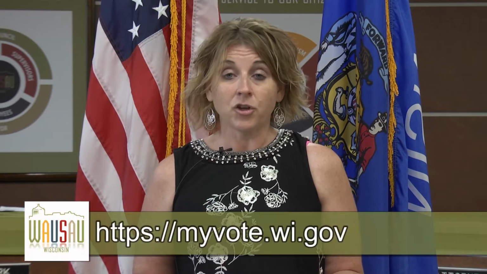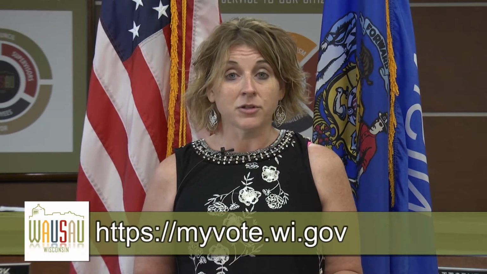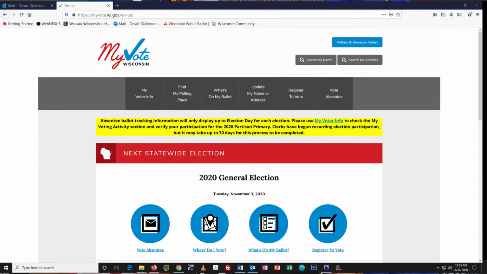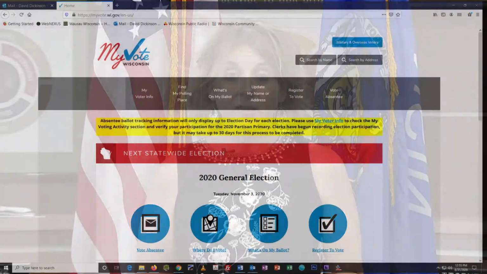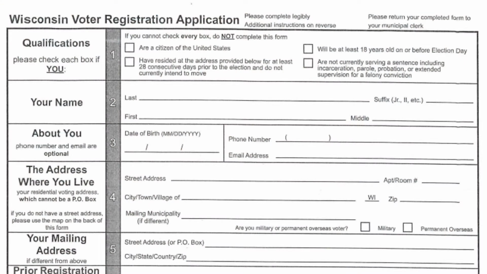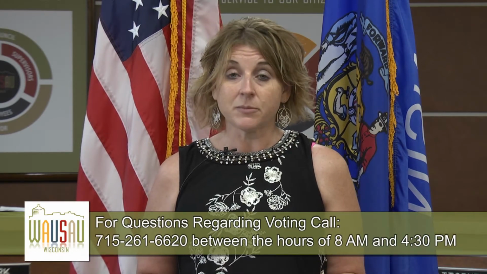Let's look at some of the things of what happens in the process. First, as I said before, you must be a registered voter. How do you become a registered voter? If you aren't already, you would go either to the MyVote website and register electronically, or you would submit a voter registration application to your municipal clerk. Proof of residency is required. For questions on that, again, your municipal clerk or the Wisconsin Elections Commission website can provide you information on that.